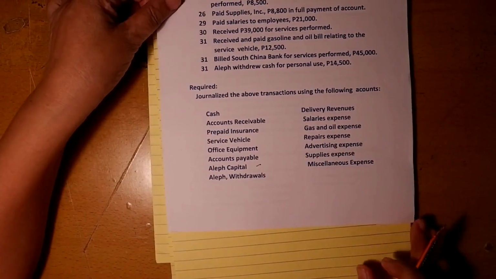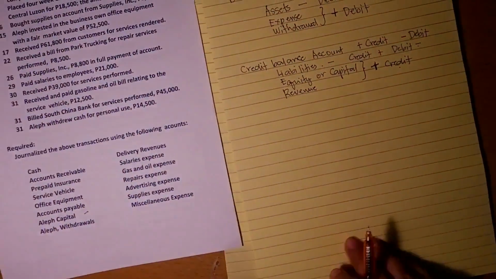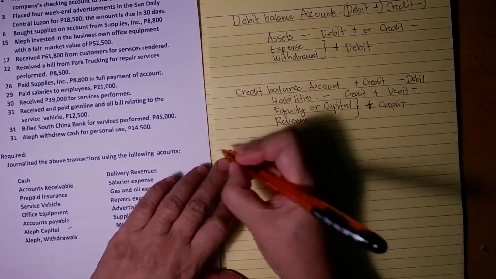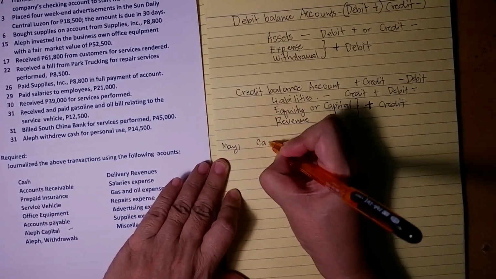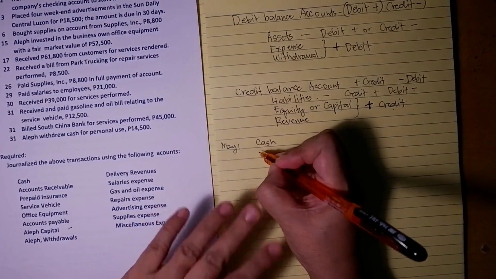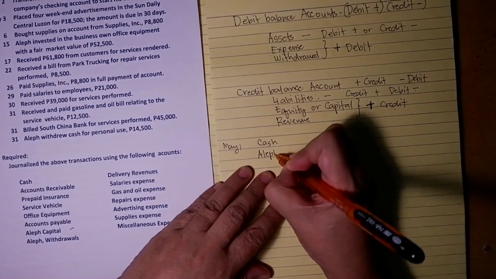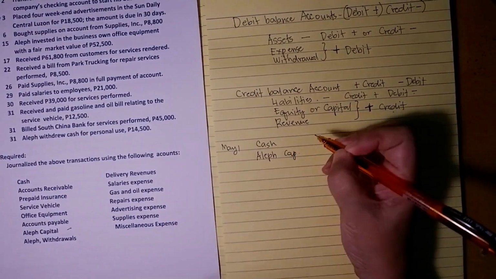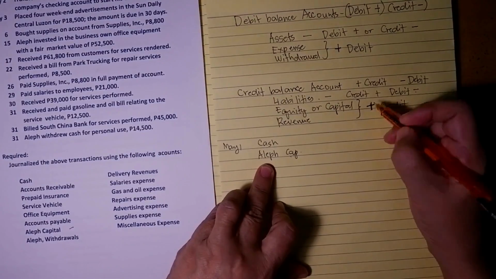So what are the accounts that were affected? May 1. We have cash, and we have Aleph Capital. Again, for our guide, Aleph Capital is always plus.